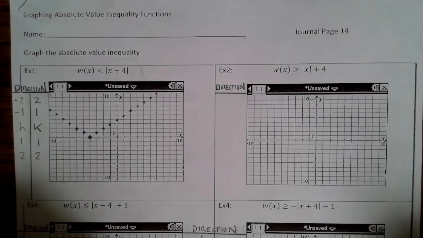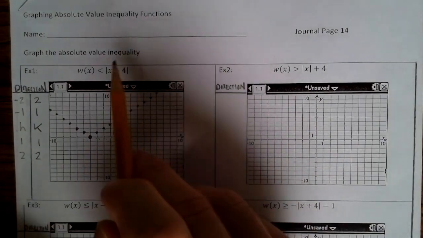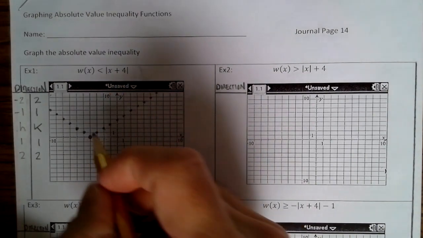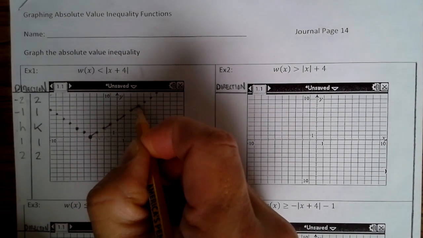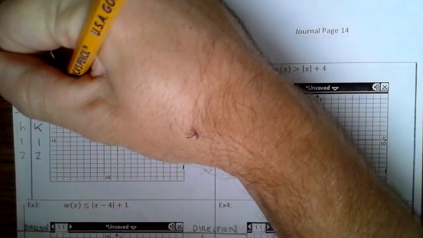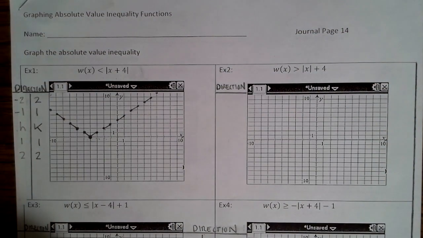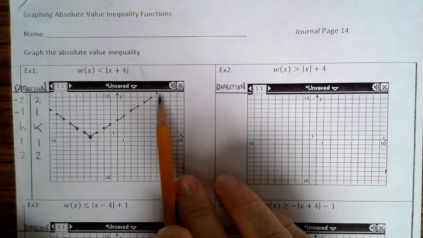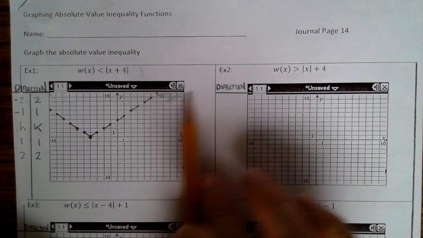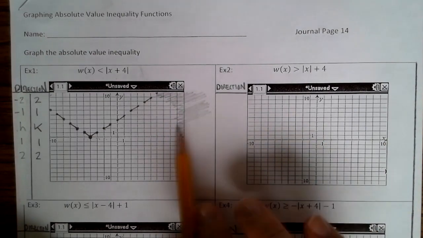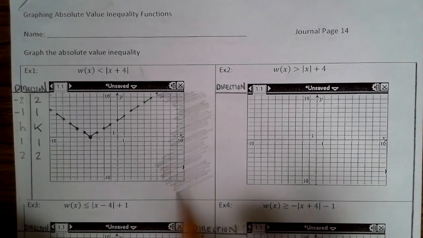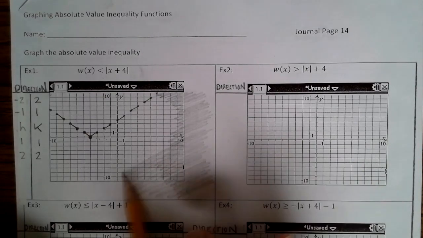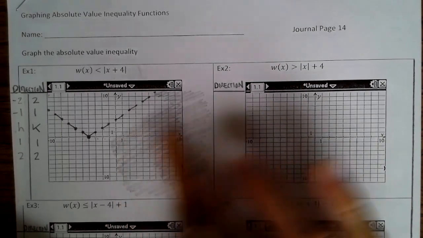And you want to do that because it makes making the dashed line easier, and we know it's a dashed line because there's no line underneath. And so if you connect every other point, you have a very easy way to graph your dashed line. Okay, now since it's less than, we shade below. And you actually want to shade outside of the graph because mathematically the shading actually extends past what's on the grid.